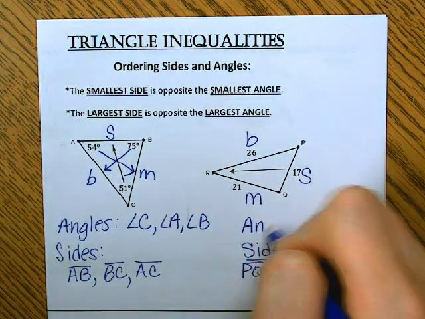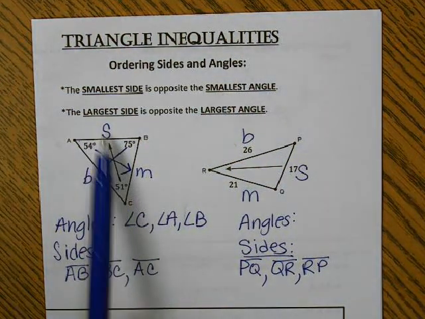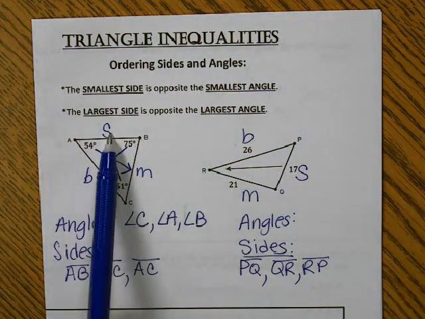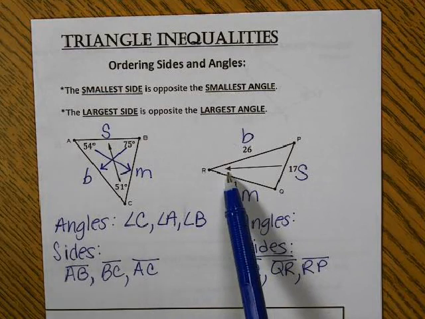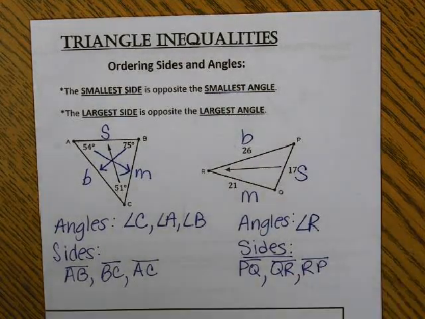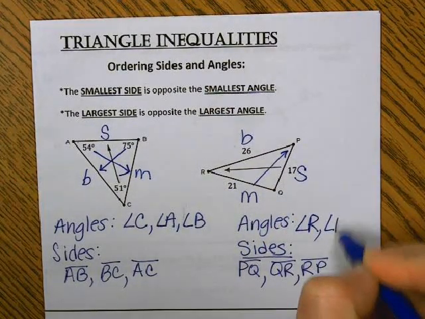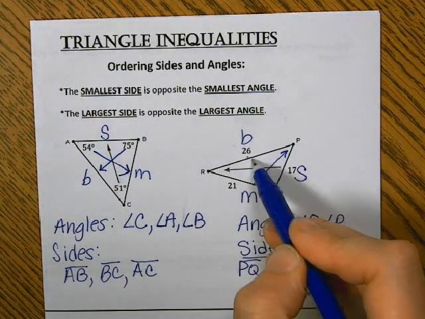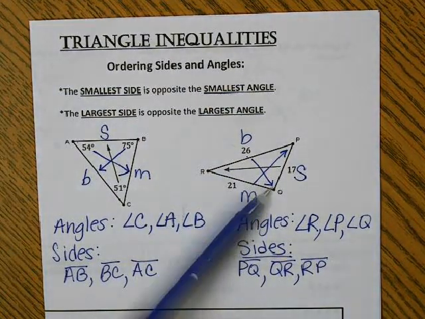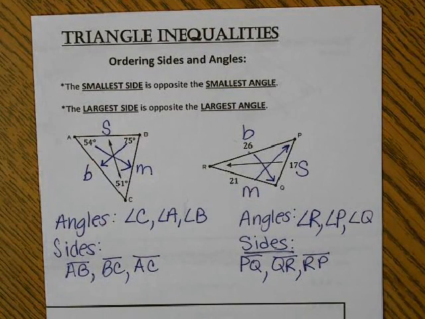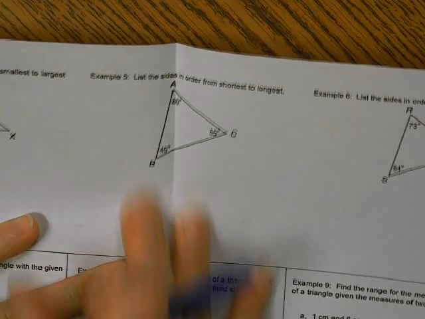Now if I'm looking at it for the angles, I'm going to do the opposite idea. Here we said that the side opposite the smallest angle was also the smallest side. So if this is the smallest side, then angle R is going to be the smallest angle, okay? And if this is the middle side, then angle P is going to be the middle angle. And if this is the biggest side, then angle Q is going to be the biggest angle. So you just draw your arrows to point specifically to those angles. Does that make sense?